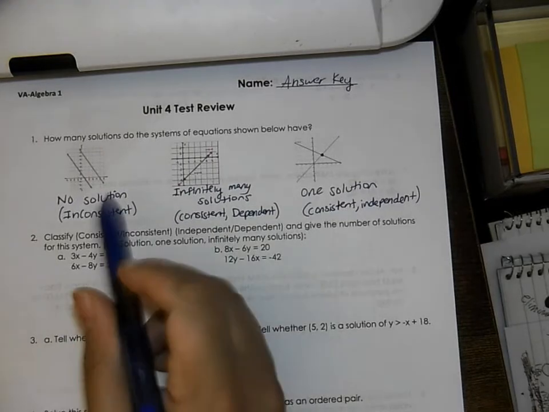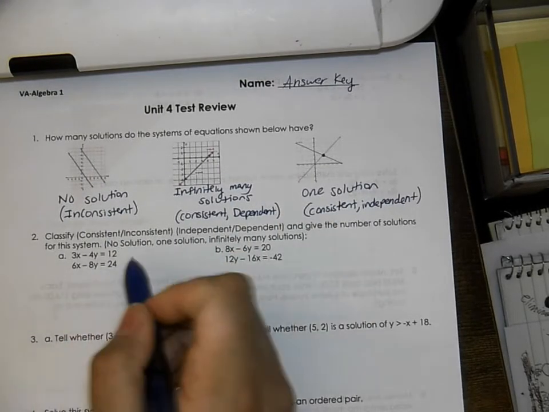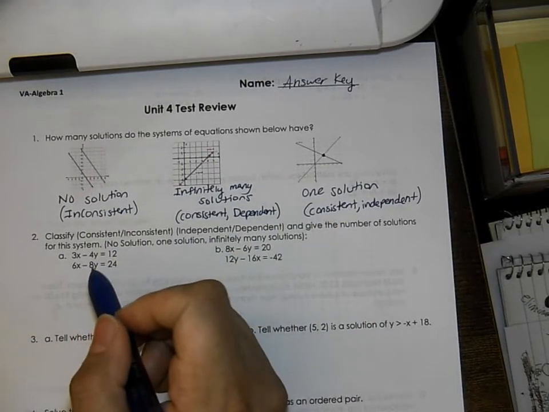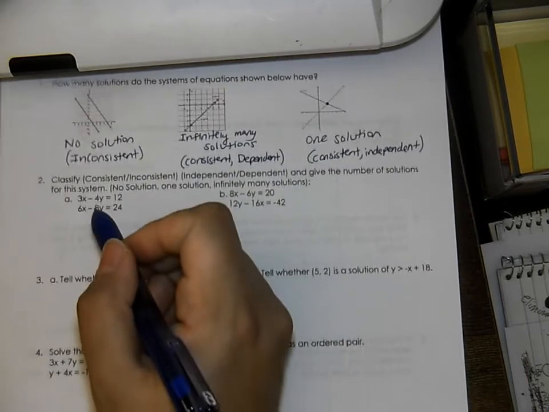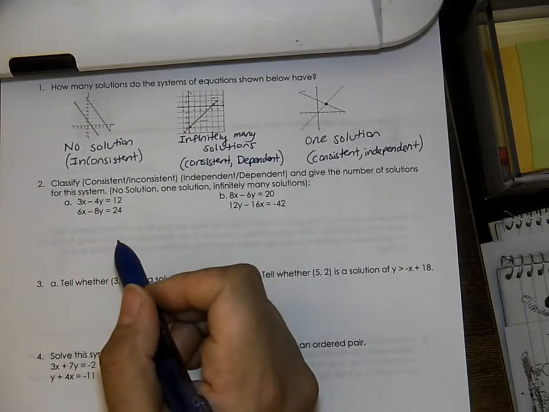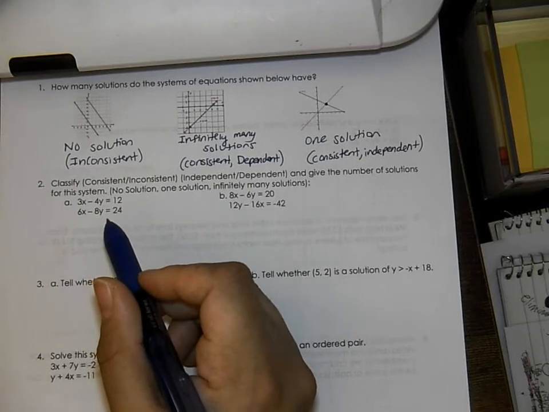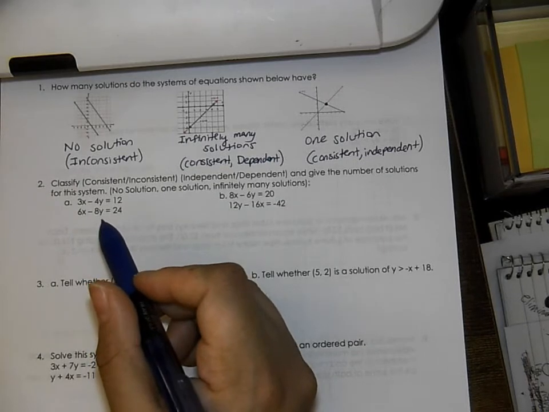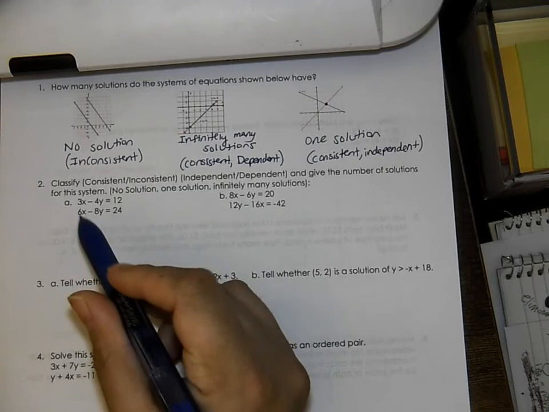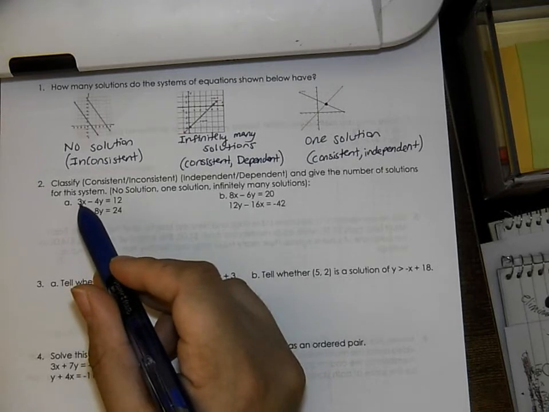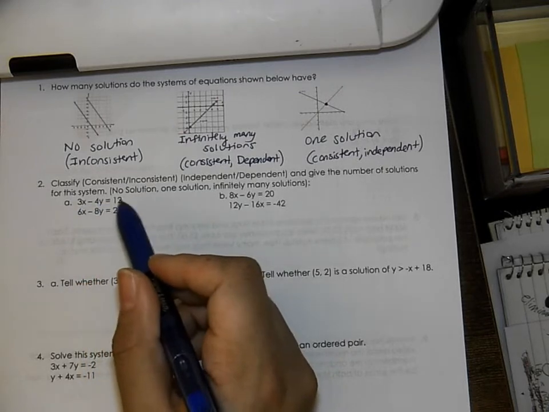All right, moving on to the next part. And again, we're still going to classify. But first, these were graphs. Now we're moving on to equations. Specifically, these equations are in standard form. If they're in standard form, you don't have to solve them. If it was in y equals mx plus b form, it might be easier to see how the two are related.